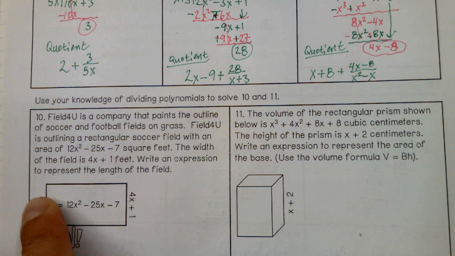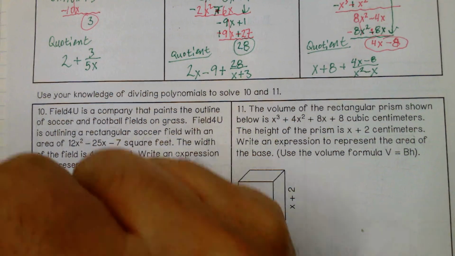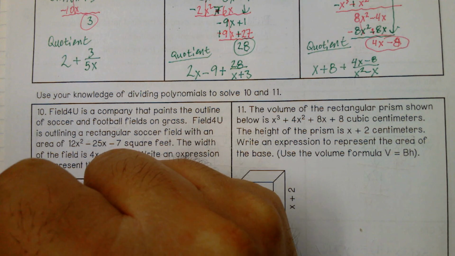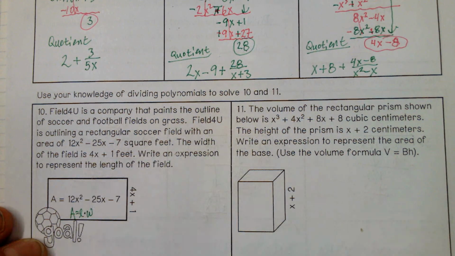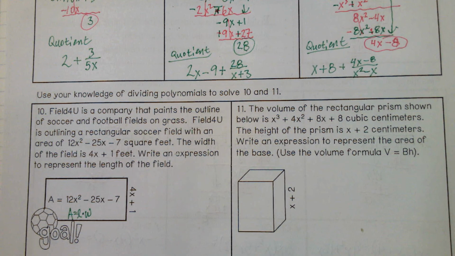Write an expression to represent the length. So we know the area is length times width, right? And they're giving us the width. So guess how we figure out the length? Yeah. You take the whole area and divide it by the width.